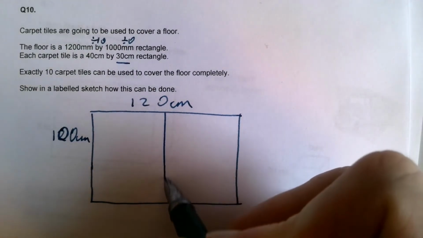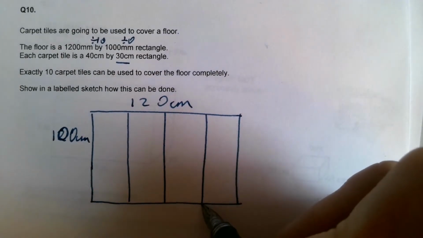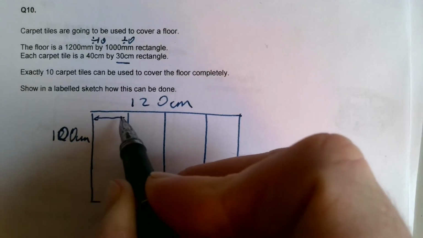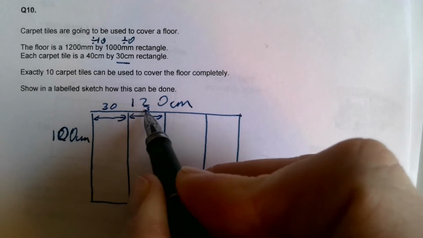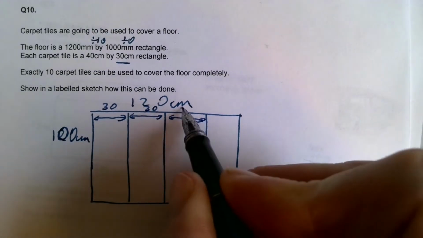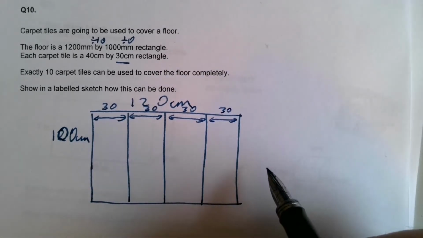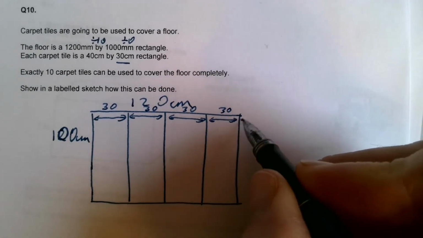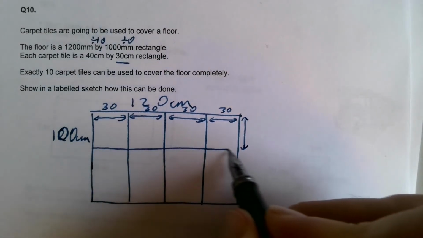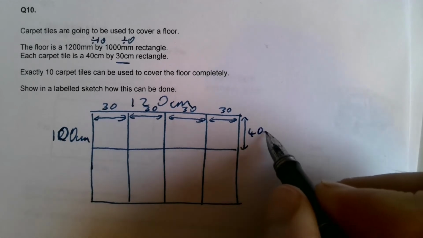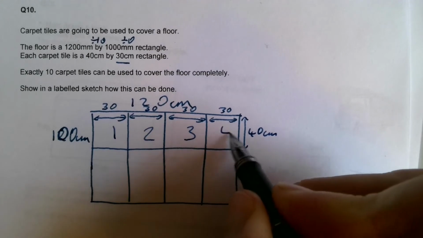So if I put a line down there and down there and down there, and say 30, 30, 30, 30, that's 4 tiles, isn't it? And then 40 centimeters, that's going to be 1 tile, 2 tiles, 3 tiles, 4 tiles.